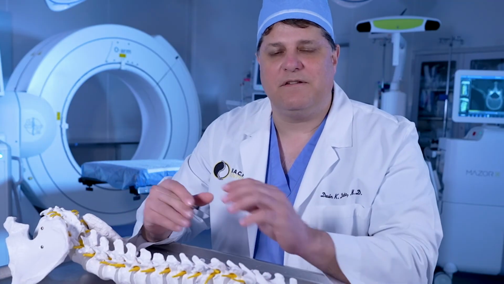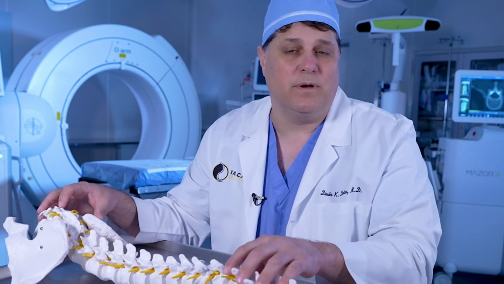So I think this gives a basic explanation of the different types of injections, basic risk factors for them, and our rationale for doing the injections.